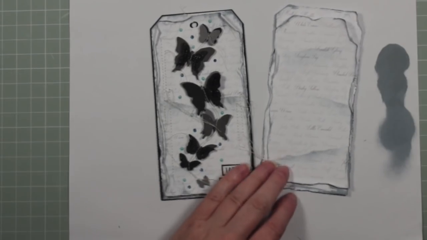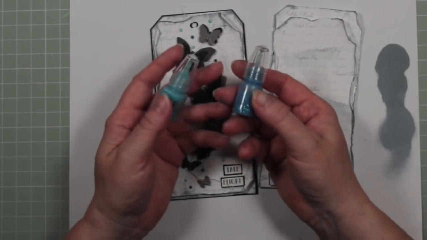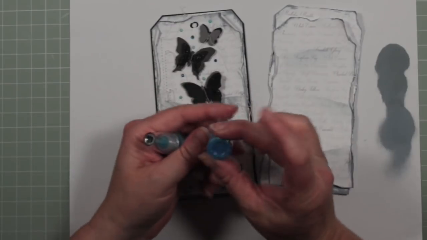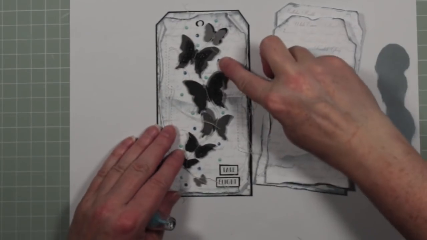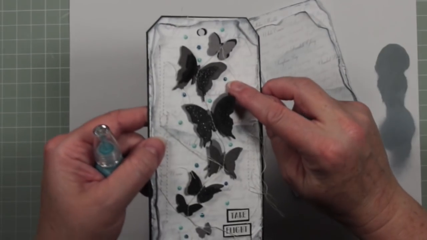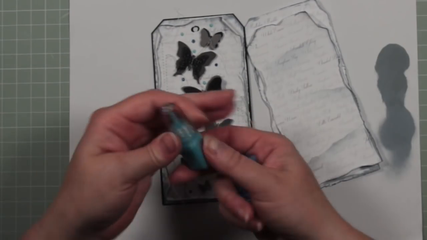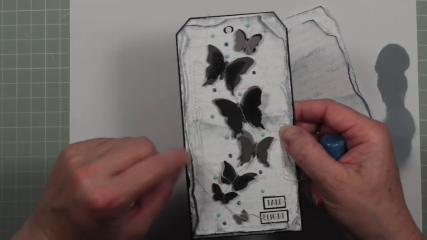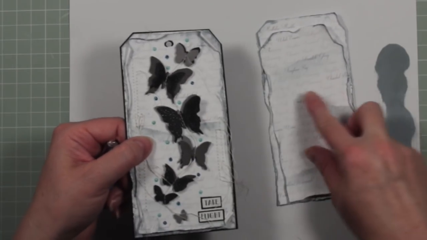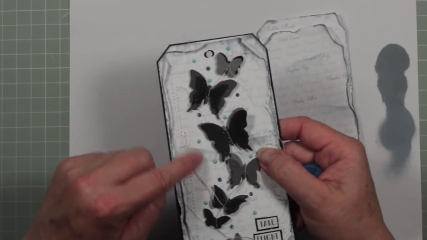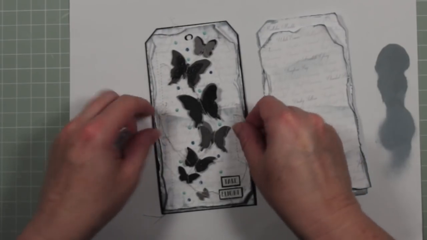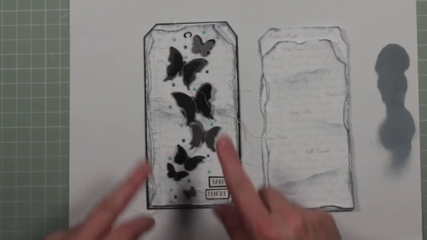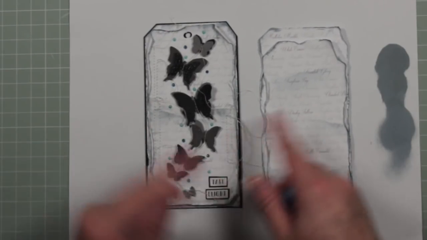To complete everything, I took two sets of Nuvo drops. So these ones are called Dazzling Blue, and they've got a bit of glitter in them, and they created these nice shimmery shiny drops here. And I took another one called Bohemian Teal, and that was a nice match for the weathered wood ink that I'd used to create this textured look, and I just interspersed them among my butterflies, or moths. By the end of the project they had become interchangeable: butterflies, moths, moths, butterflies.